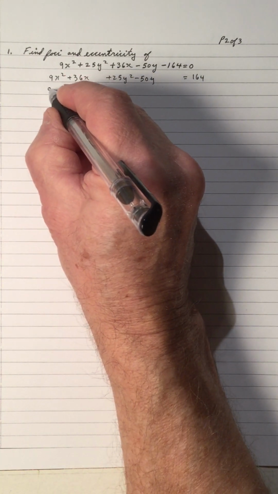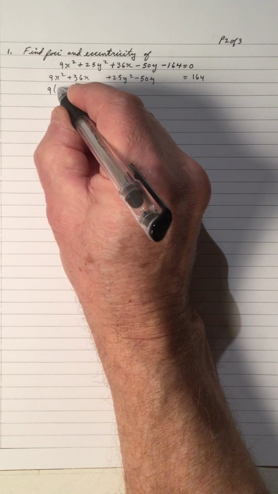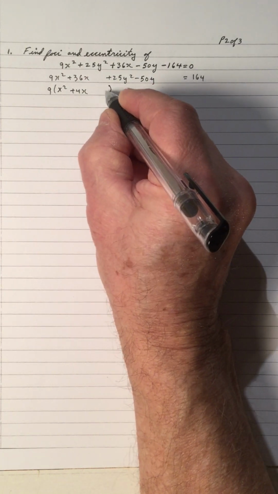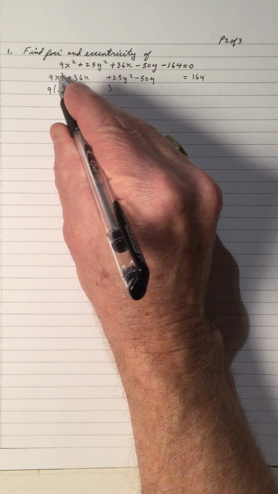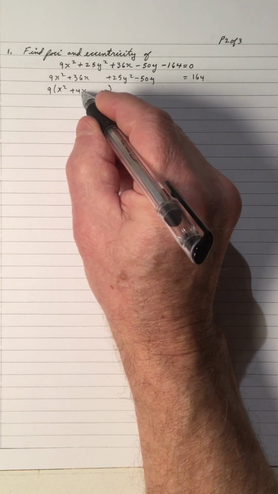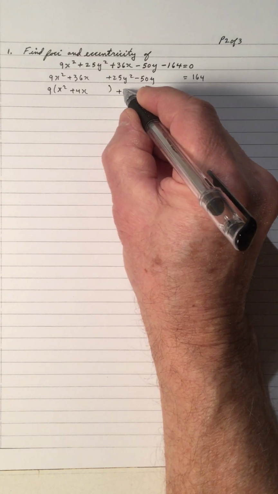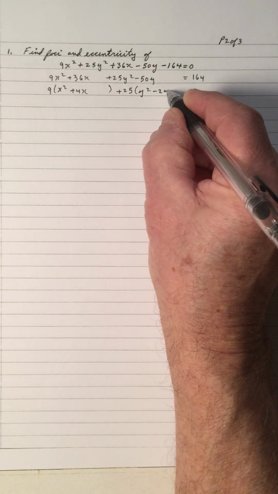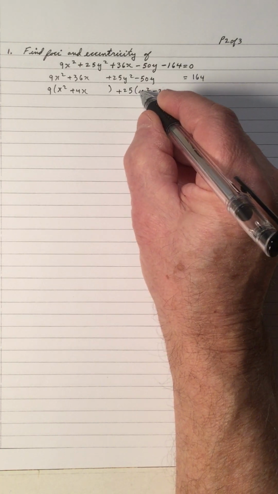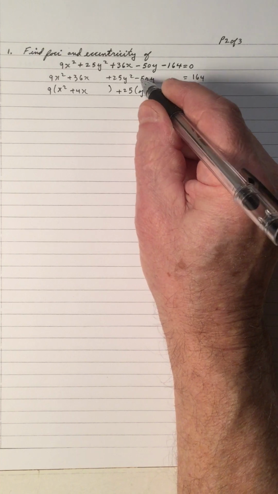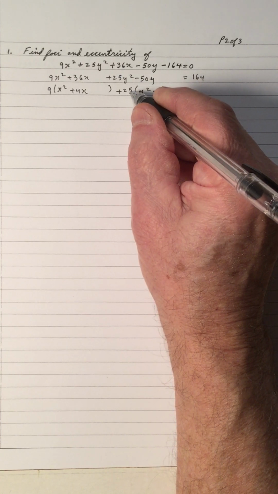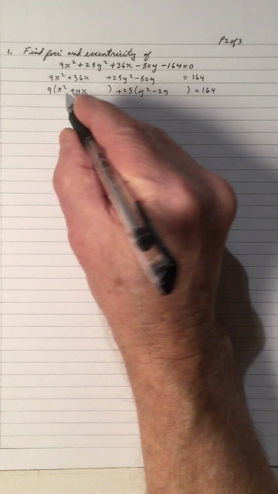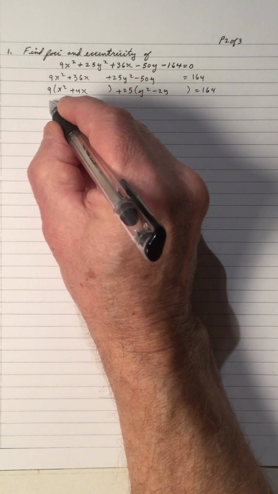So we'll factor out the 9 to make the coefficient in front of the x squared 1. 9 into 9x squared is 1, and 36 divided by 9 is 4x. And we'll take out the 25 to make the coefficient of y squared 1. So 25 divided by 25 is 1y squared, and negative 50 divided by 25 is negative 2y. So we made the coefficients of x squared and y squared 1. Now we'll complete the square.